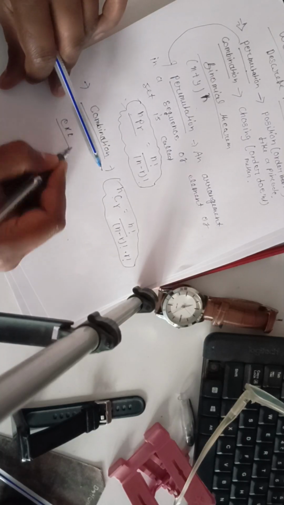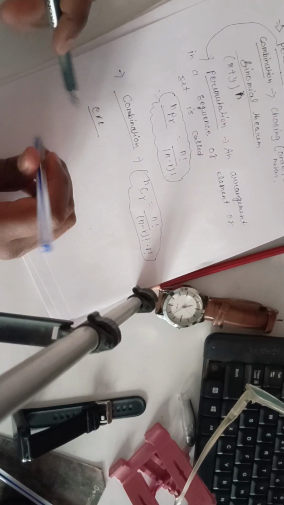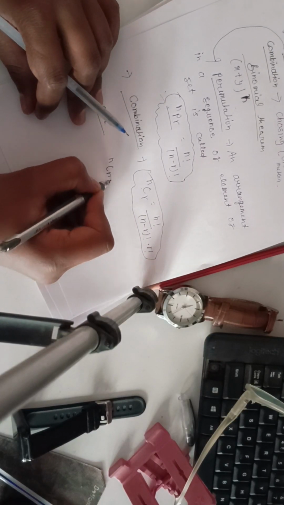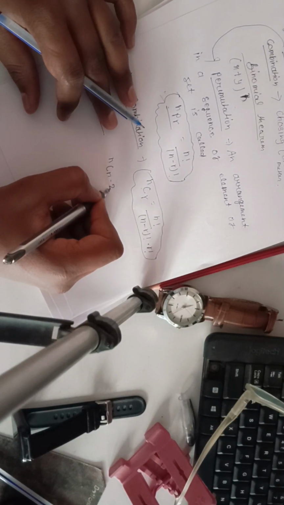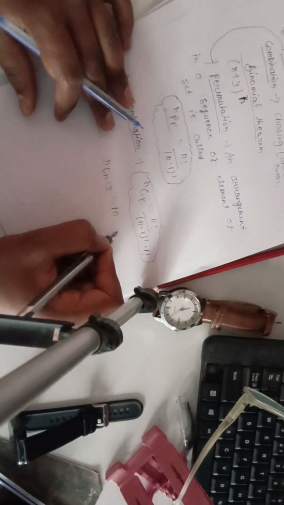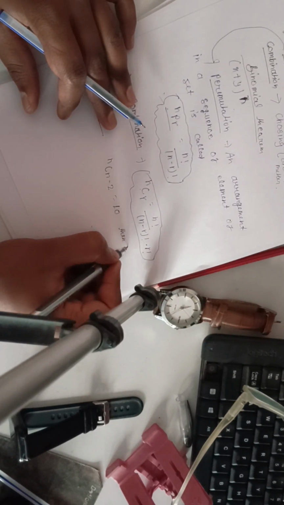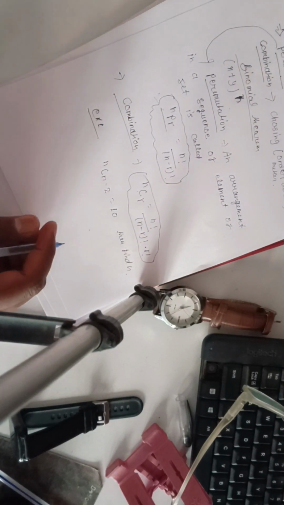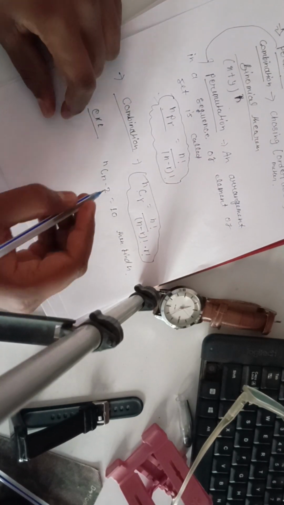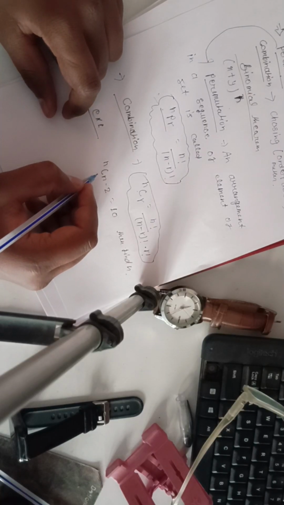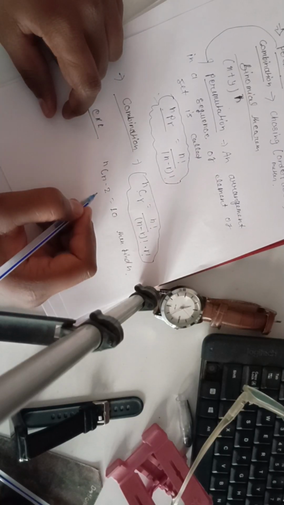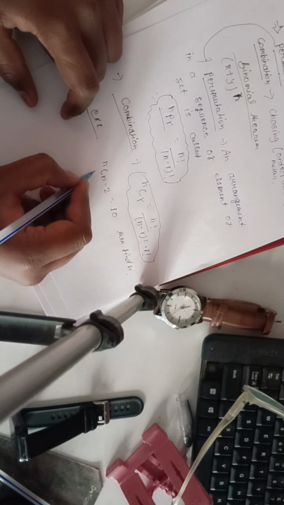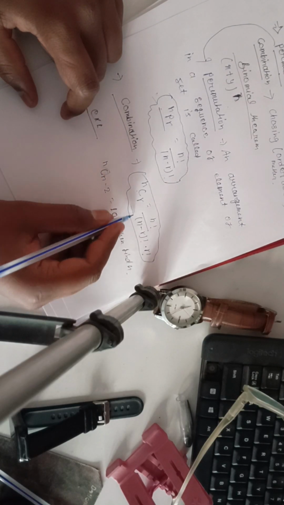Example number 1. What is example number 1? We are given that nC(n minus 2) is equal to 10. Then find n. So basically here, instead of this combination, we will use this formula.